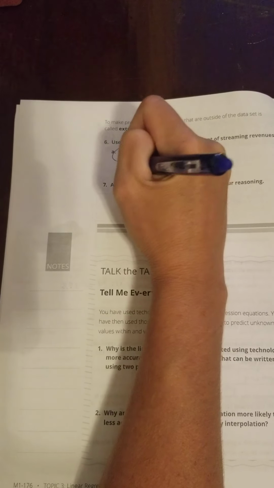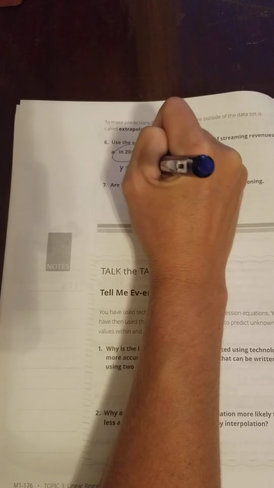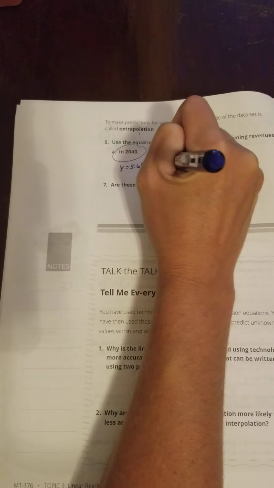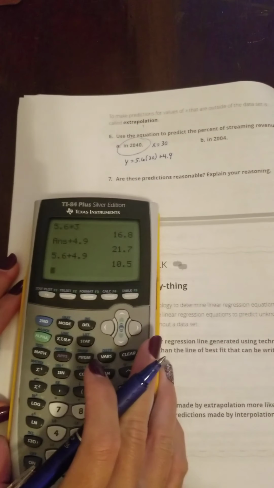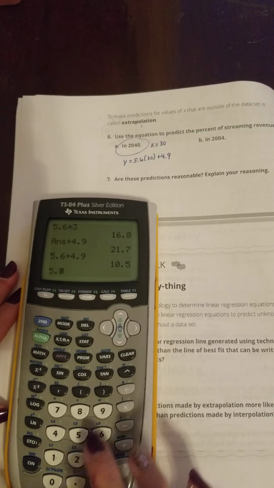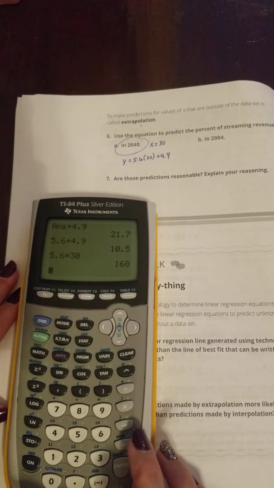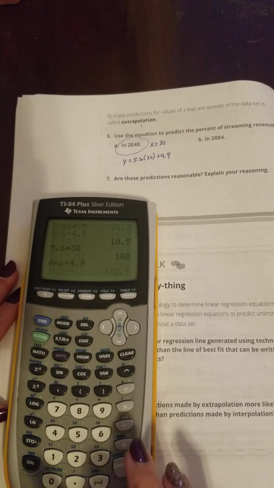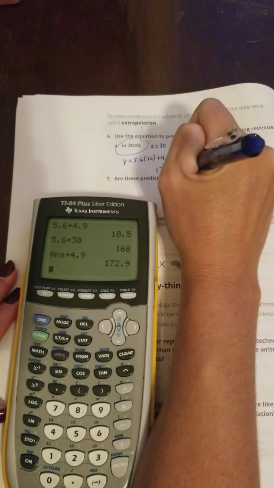And I'm going to plug that into the equation of y equals 5.6 times 30 plus 4.9. 5.6 times 30 plus 4.9 gives me about 172.9%.